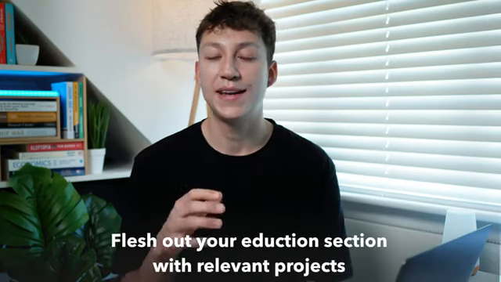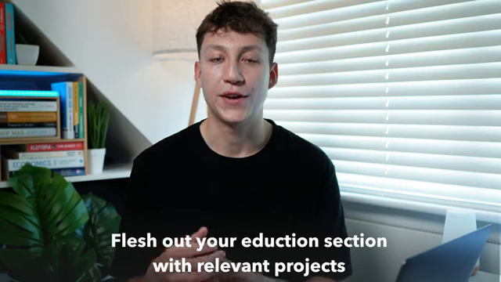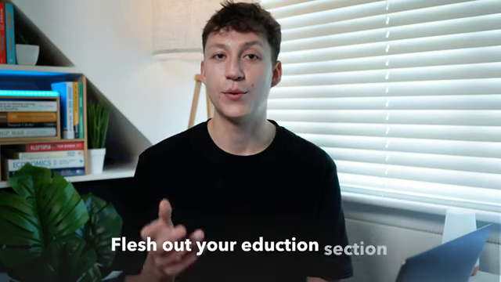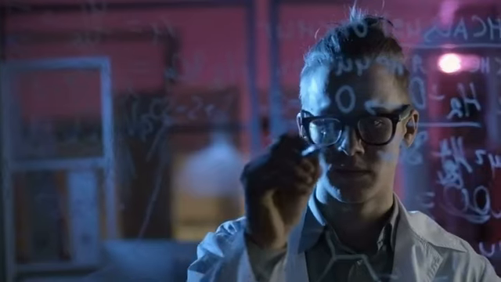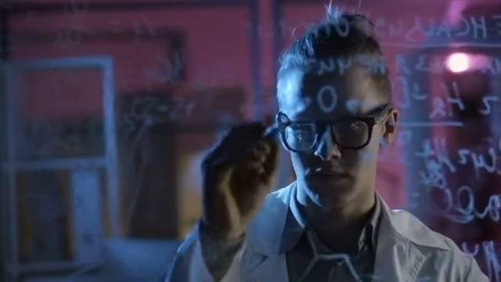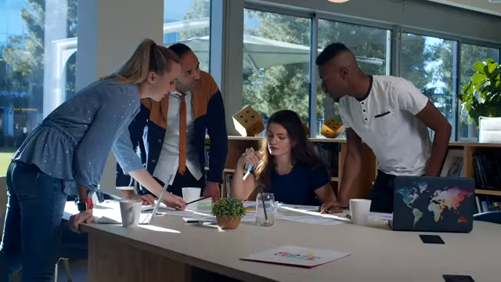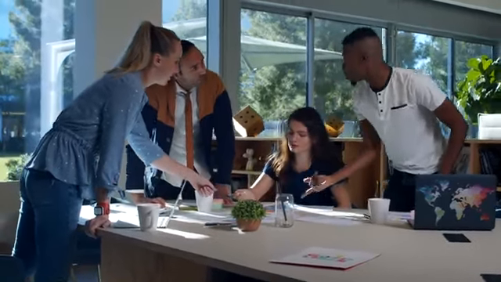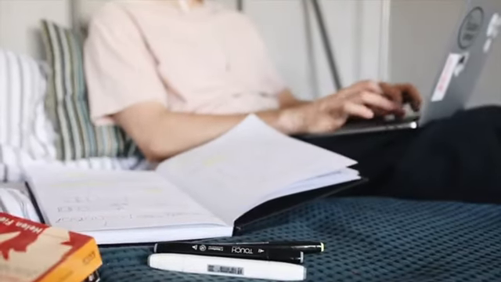However, if you don't have any work experience, then I recommend you flesh out your education section with any relevant projects or work you've done in your university course. For example, let's say you've done a data science or machine learning master's. Chances are you've done so many relevant projects for a data science position, and you should definitely include these. Even if your degree is in something like maths or a STEM subject, most of these degrees will have some sort of statistical project or coding project. Again, really relevant for a data science role, and you should definitely include this in your education section.